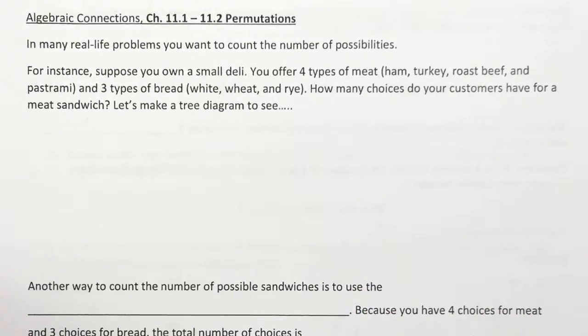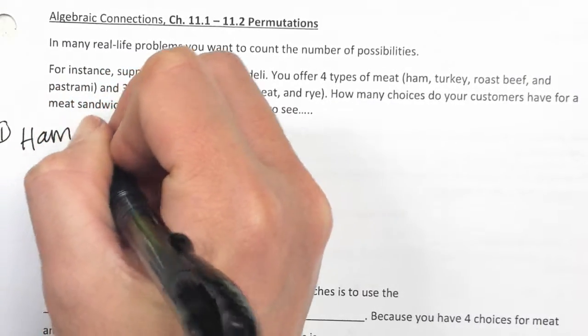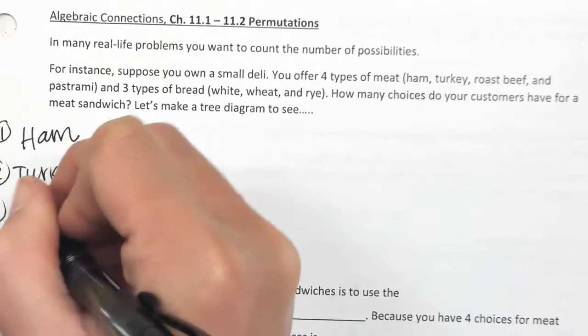Alright, so let's start with naming all the types of meat. Starting with ham. What's the next one? Turkey. Roast beef. And pastrami.